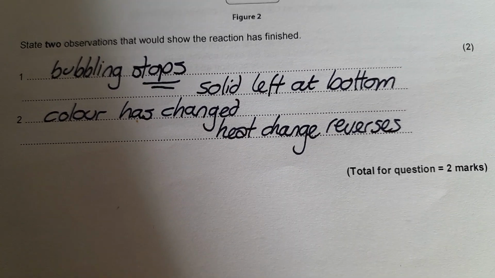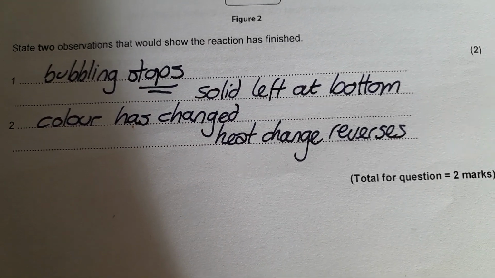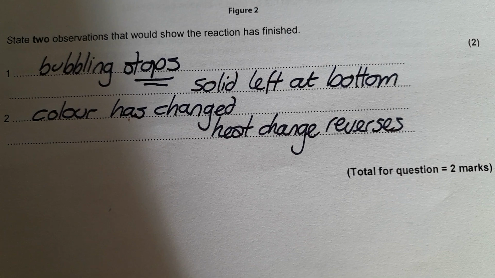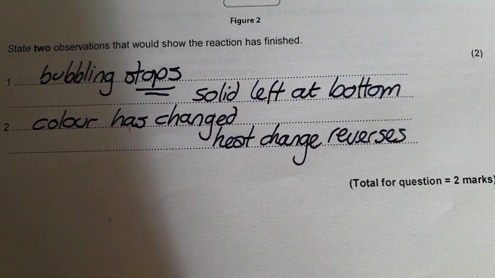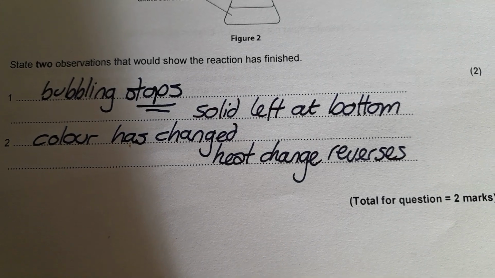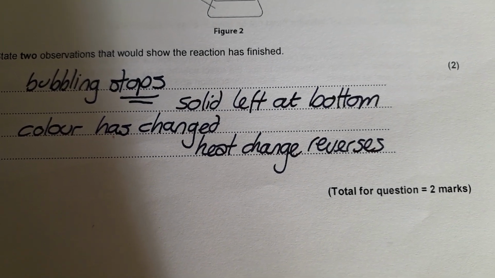And you might get a remark for heat change reverses. To be fair, the top 3 are the better ones. But usually when you do this sort of reaction, neutralisation reactions give off heat and you'd find that it would stop getting hotter or it might start cooling back down to room temperature again.